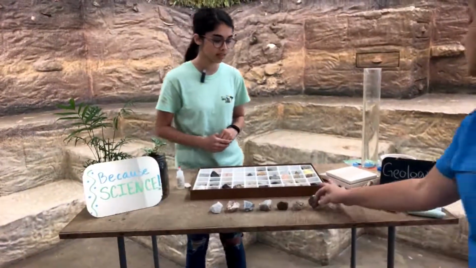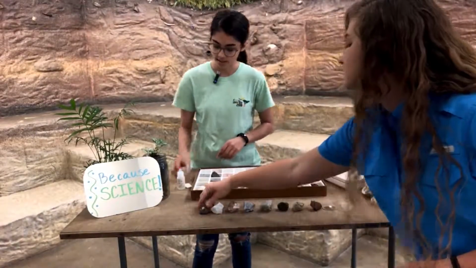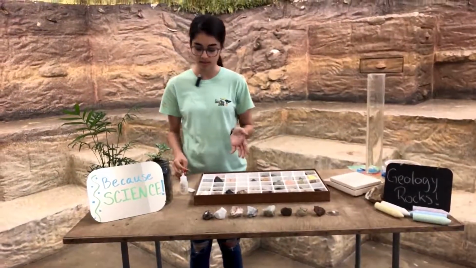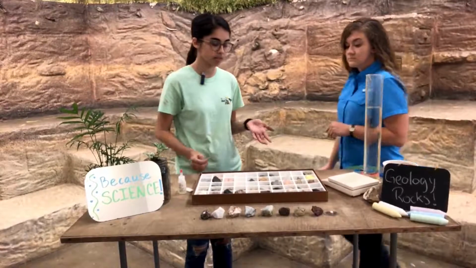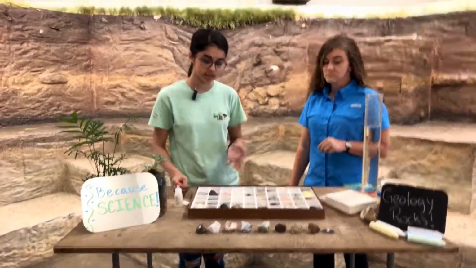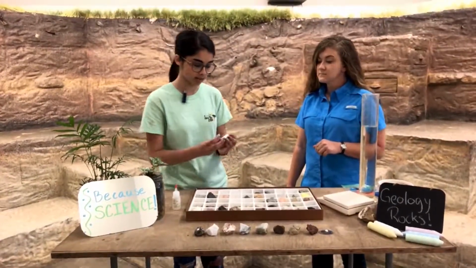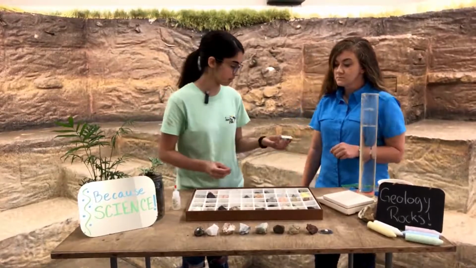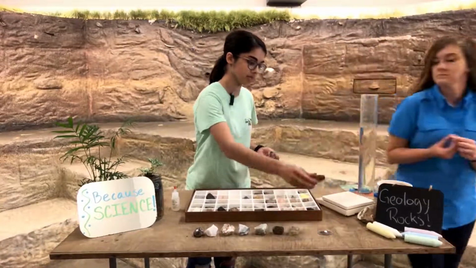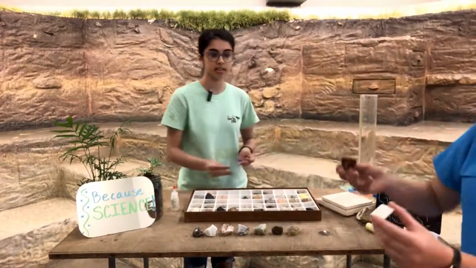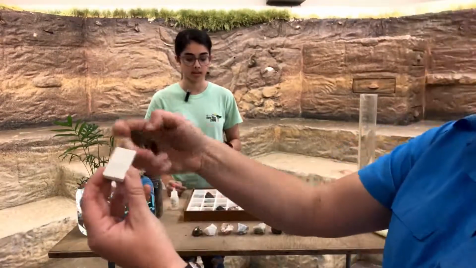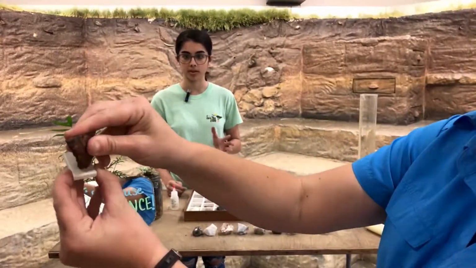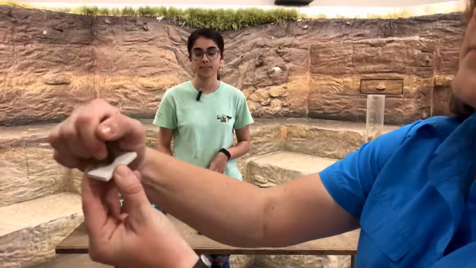Alrighty, and then our next process of identification would be a streak. You can take a rock, and we have a streak plate right here. I'll give that to Holly. If you'll do this one, this is hematite again. It has a really distinctive red, sometimes orange, brownish streak.